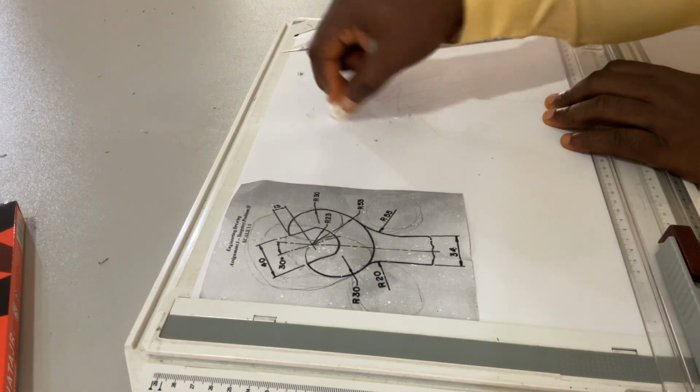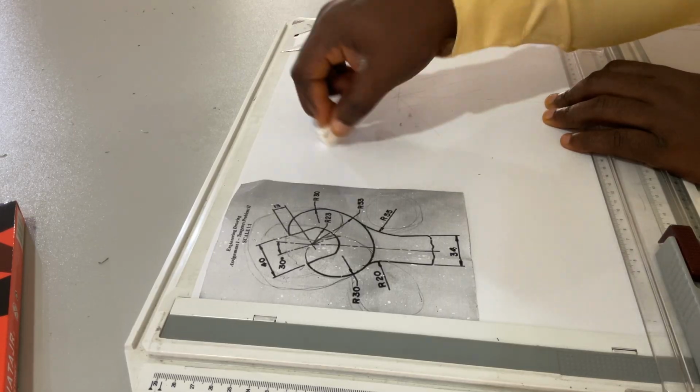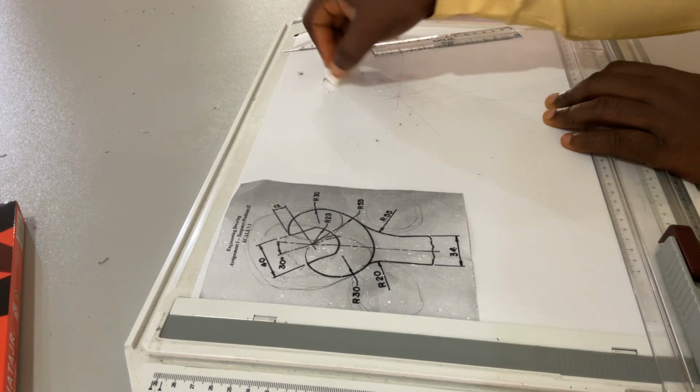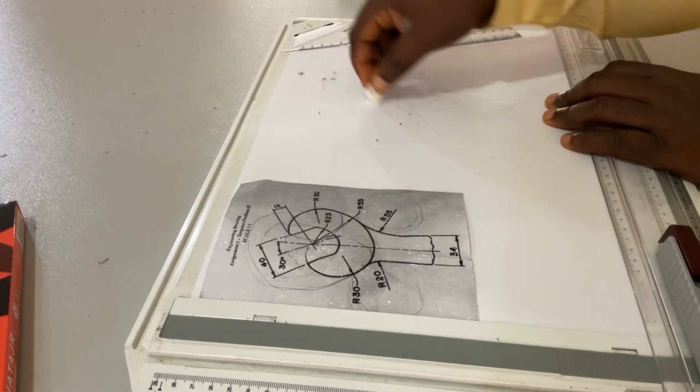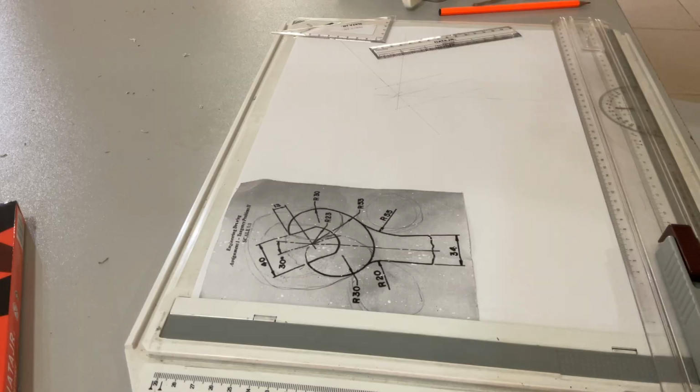And neatness is 2 marks over 20 in technical drawing. So please always make sure you have a very neat drawing. Neatness is very important in technical drawing.